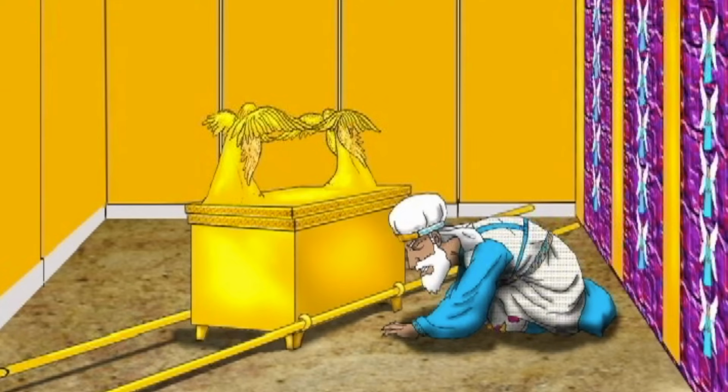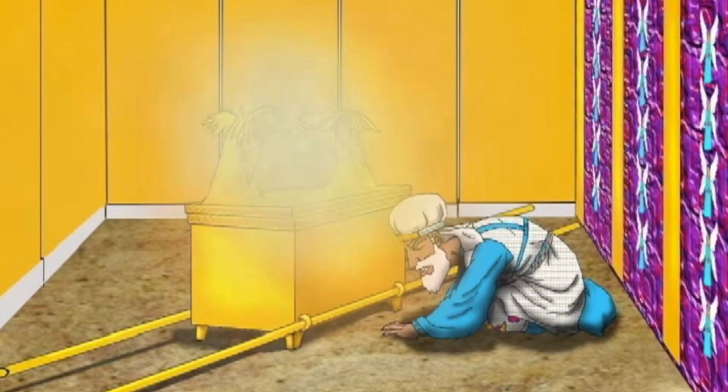No one except a priest was to touch the Ark, as it was the very throne of God on earth. Here God met with the high priest once each year when the high priest went into the Holy of Holies to atone for the sins of the people.